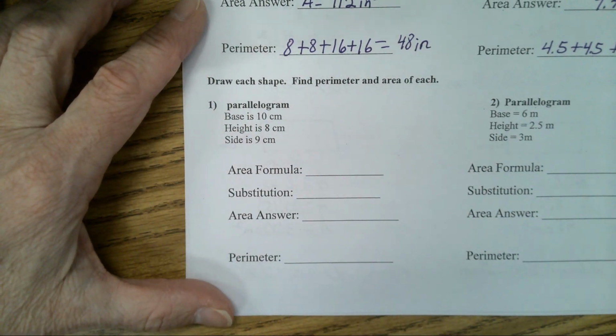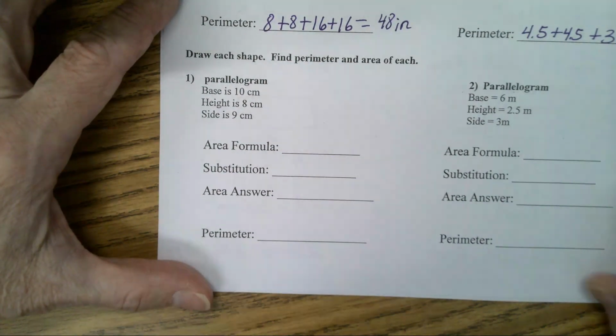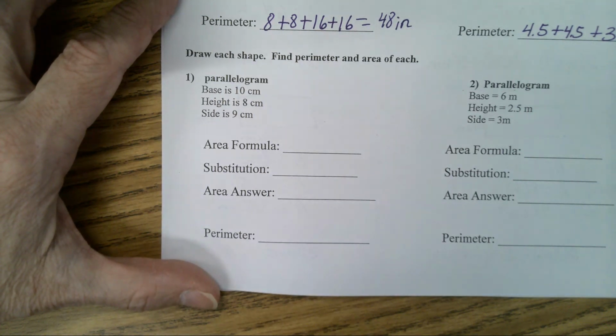Then on the bottom, it says draw each shape, find the perimeter and area of each shape. So go ahead, if you've not already done 1 and 2, you should be able to do them. And then we will start on the next page on Monday. Any questions? No, ma'am. Okay.